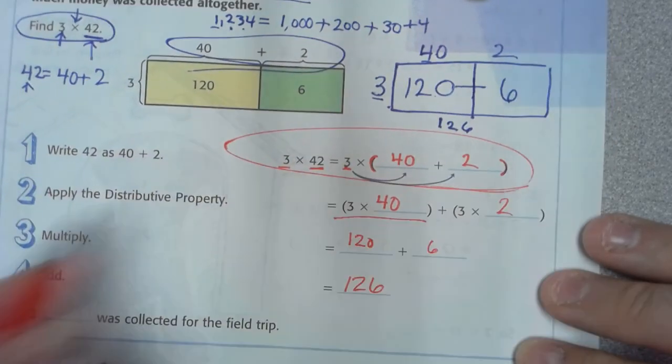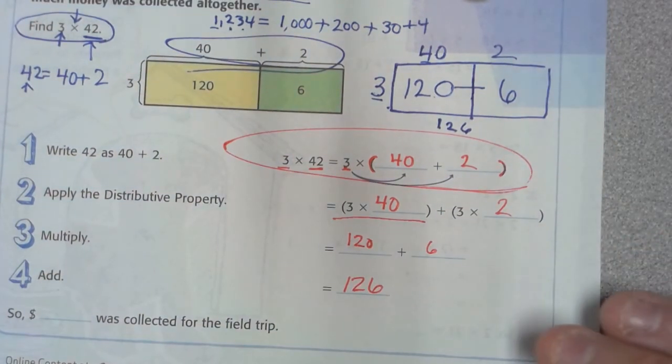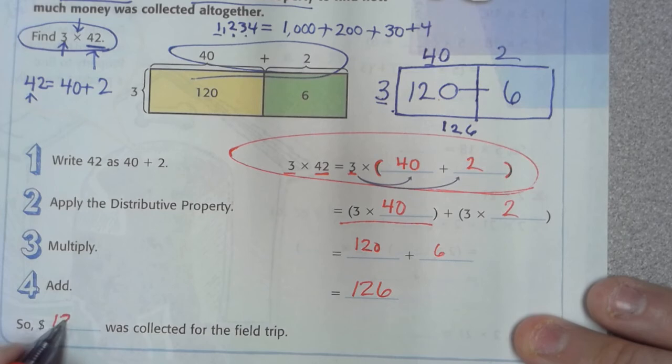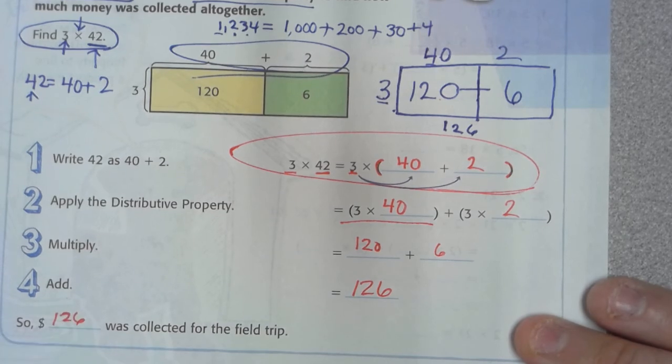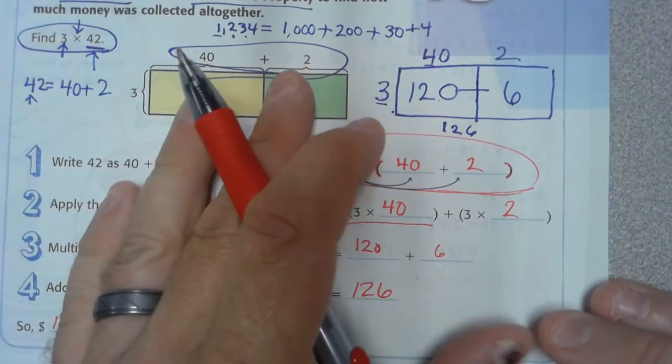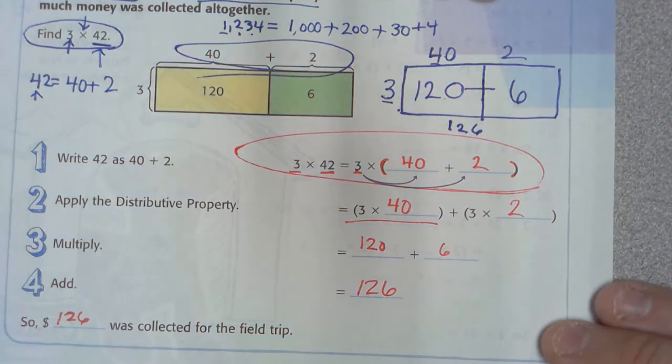This step right here is extra. We didn't have that yesterday. So $126 was collected for the field trip. We have many more examples on this, so don't get hung up on this first example.